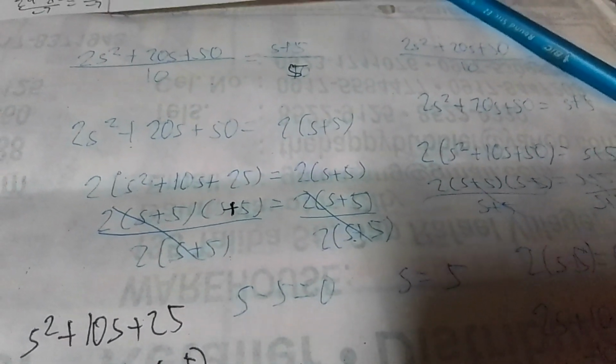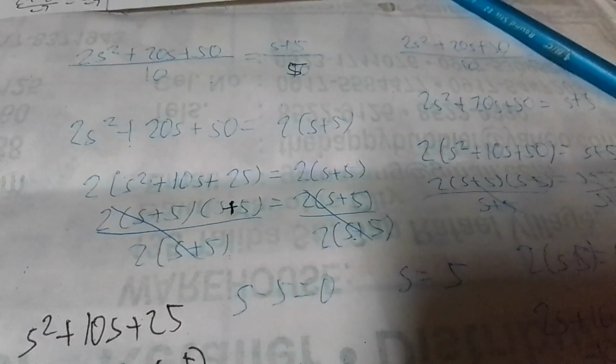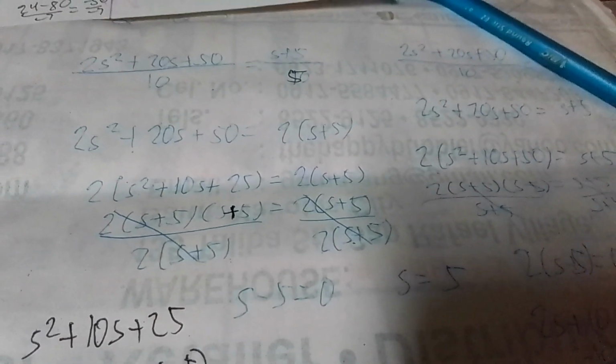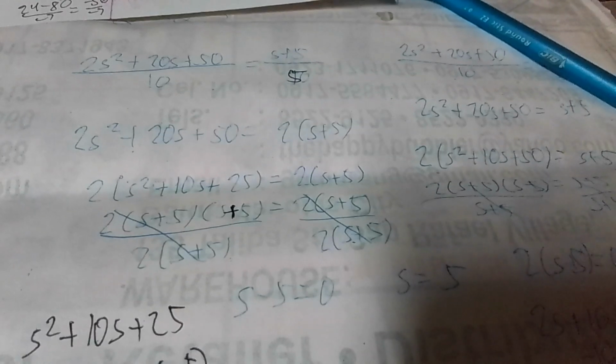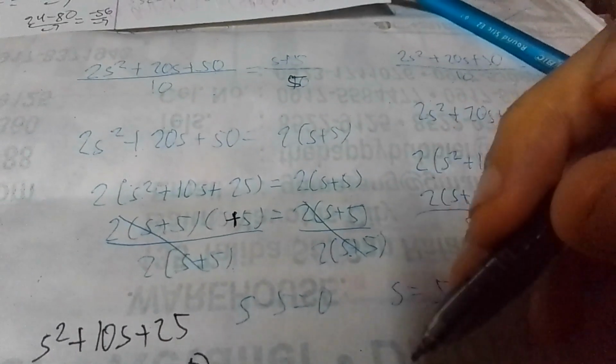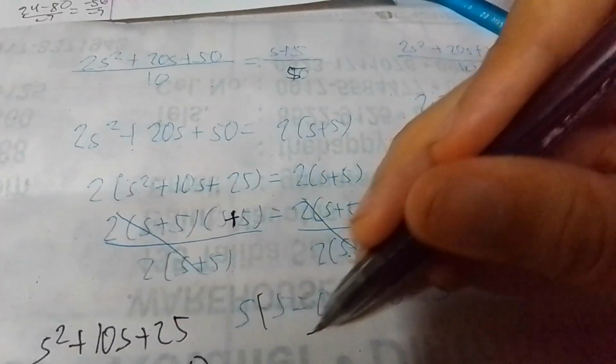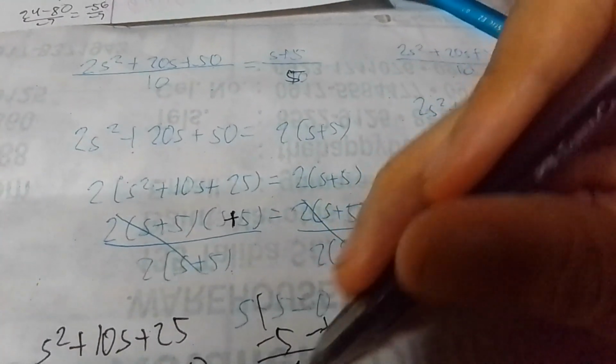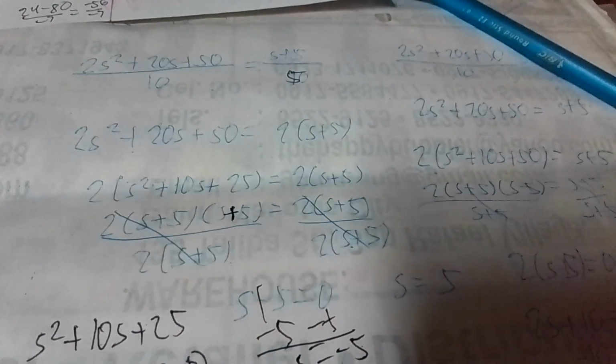So we have s plus 5 and we have s plus 5 on the other side. So to even this out, whatever is a duplicate, we divide that out. And that automatically cancels. And on the right side, it becomes 0. So s plus 5 equals 0. Now all we need to do is add negative 5 onto both sides. So s is equivalent to negative 5.